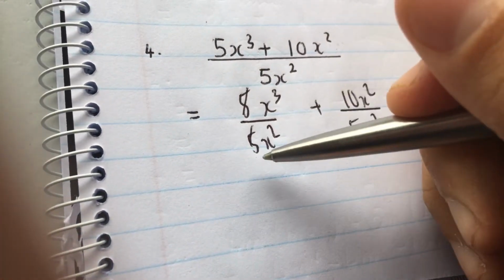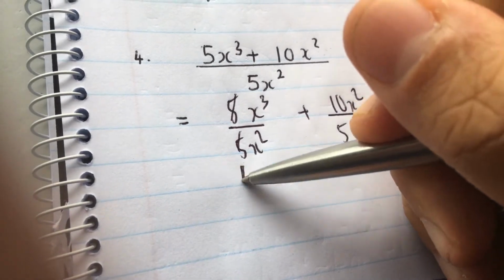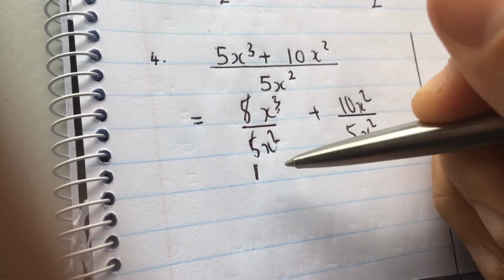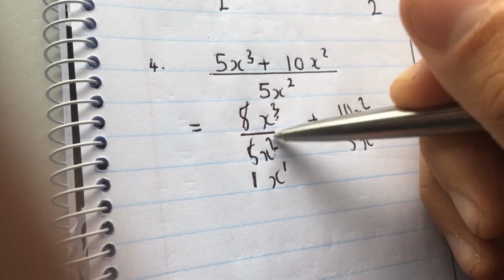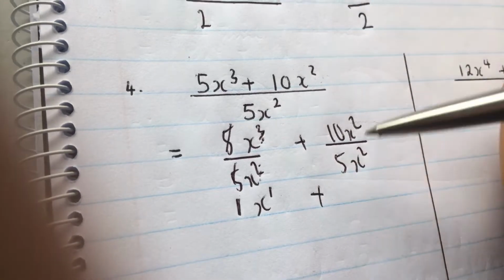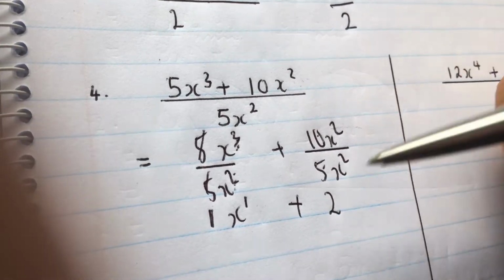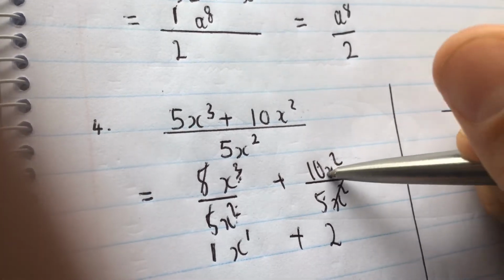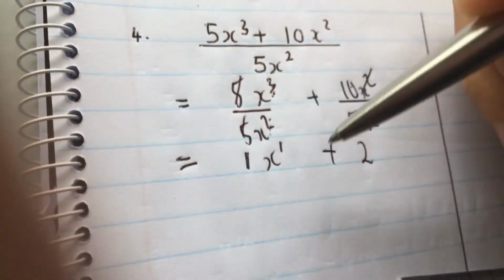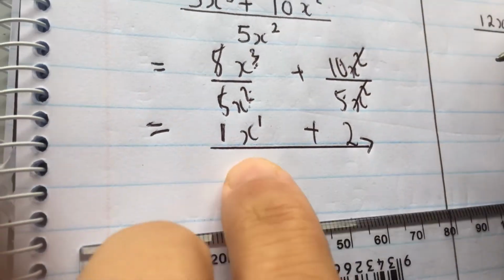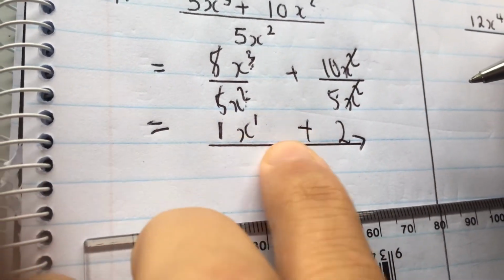So 5 into 5 goes once, and I've got x squared, that divided by that, all that into that, so that will give me x to the power of 1, because I'm minusing 2 minus 3, which is 1. Plus 5 into 10, how many times? 2. And then look at x squared and x squared, so it cancels. So therefore my answer is 1x to the power of 1, or just x to the power of 1 plus 2.